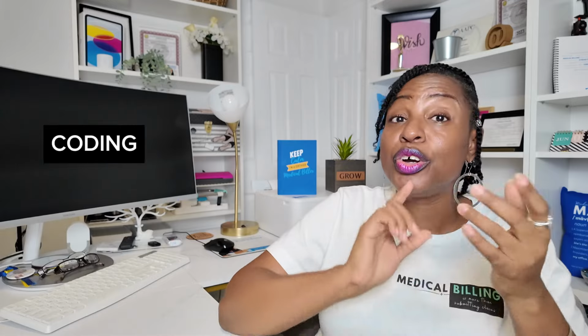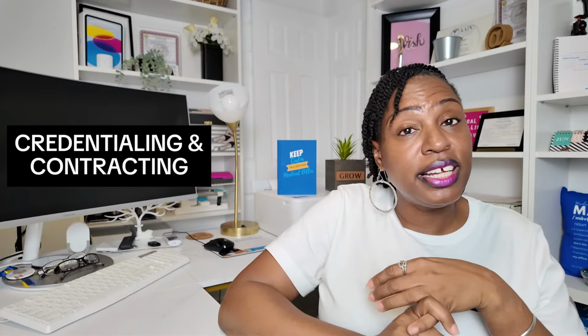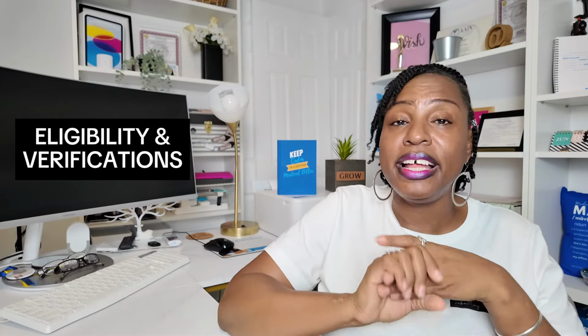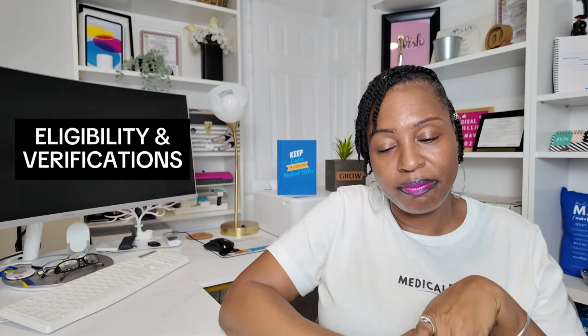Pre-authorizations are also something that the provider can do, so they don't necessarily need you to do them. As for me, I don't do pre-authorizations. That is not a service that I provide, and when they ask, I let them know I don't provide that service. And then level 3 is coding, credentialing and contracting, and eligibility and verification.